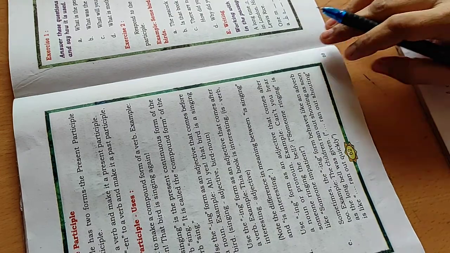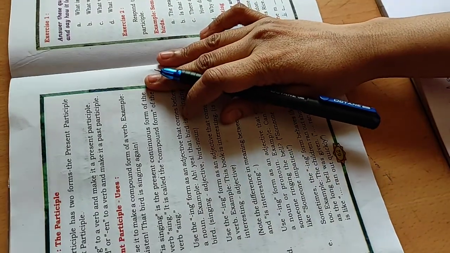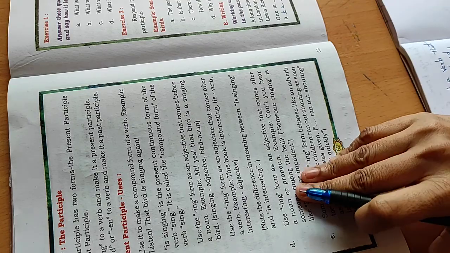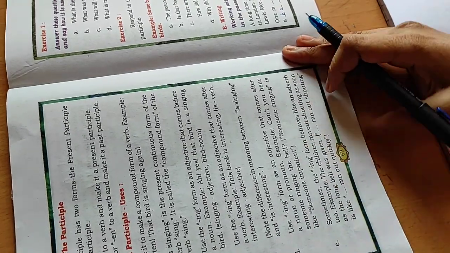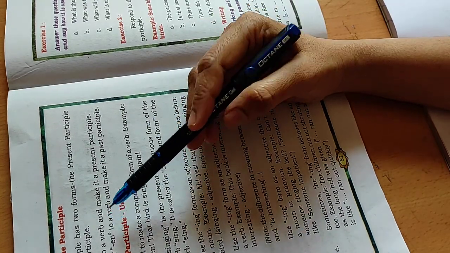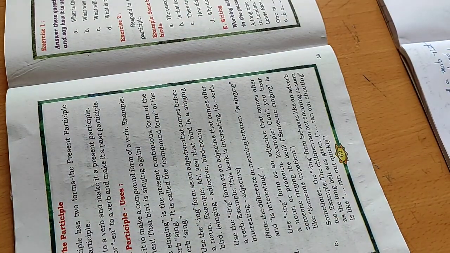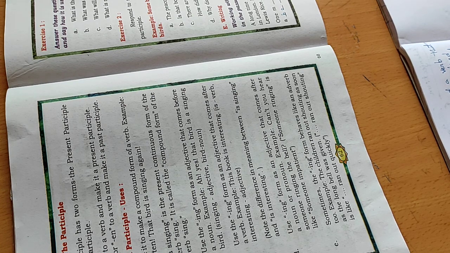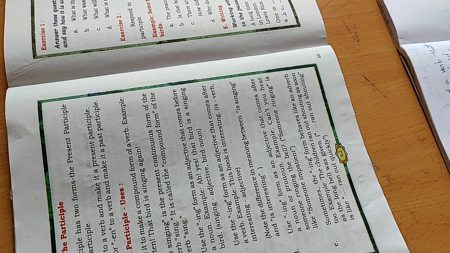We can open page number 62 in your textbook, page number 62. Get ready with your books. I will give the definition for this participle. It is nothing but a form of verb, an action verb, that we can use as an adjective, or even we can combine that verb with another verb to frame a different form of a verb.